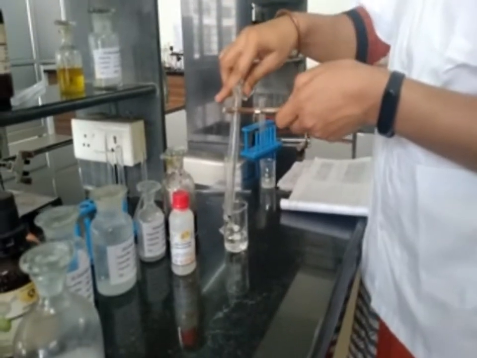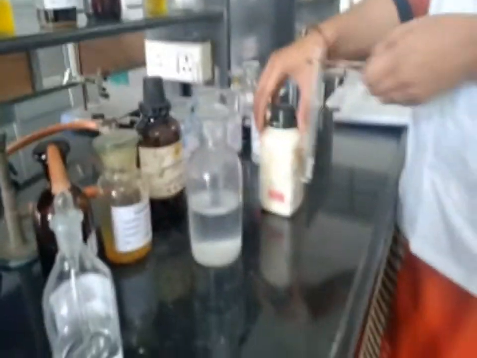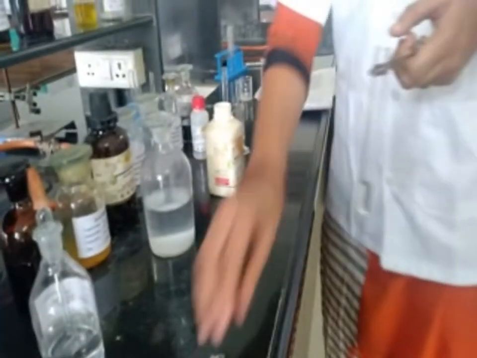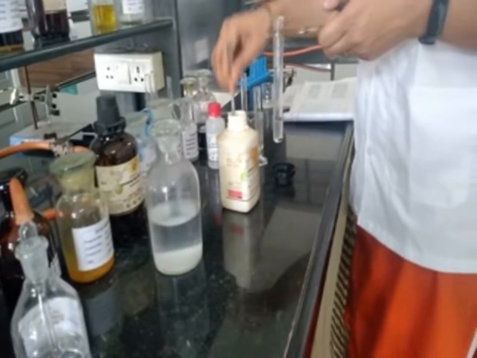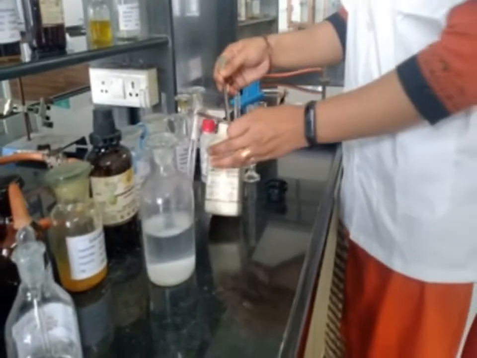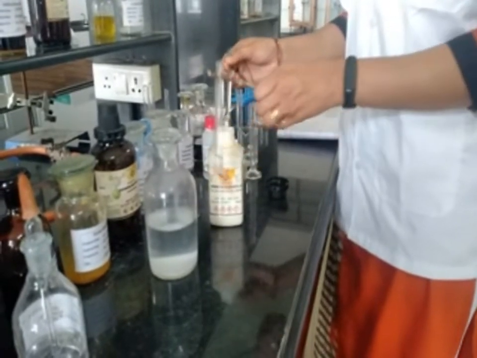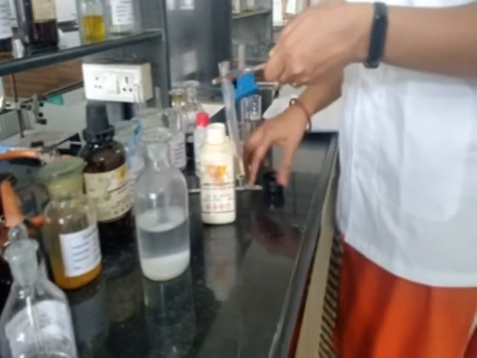Then add approximately 0.2 gram of ferrous sulfate crystals and 1 ml of sodium hydroxide.